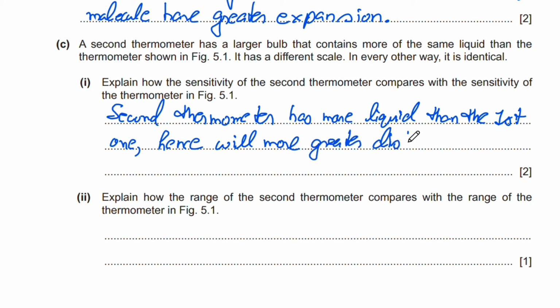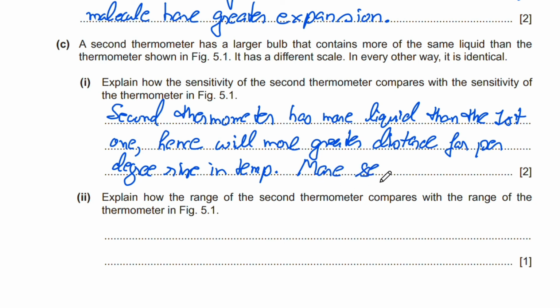So this thermometer will be more sensitive. Hence it will move a greater distance for per degree rise in temperature. You can write this also. For per degree rise in temperature, hence more sensitive.